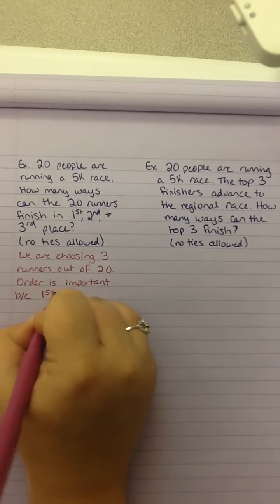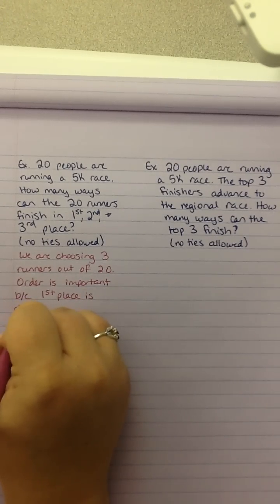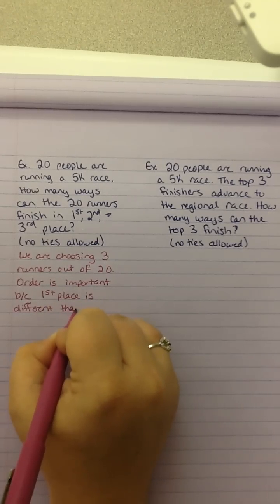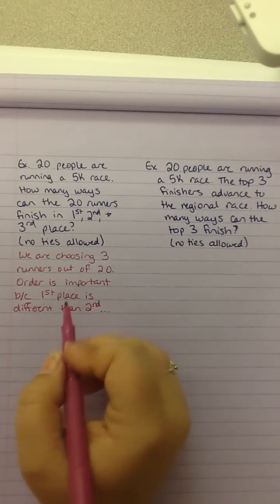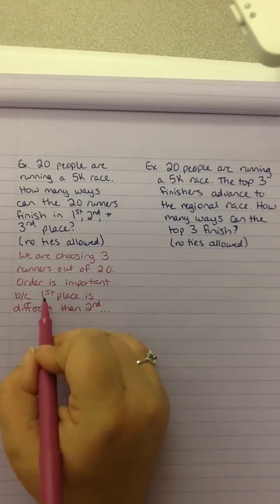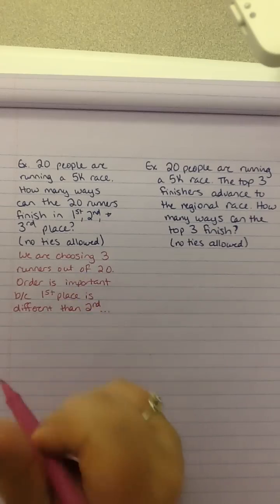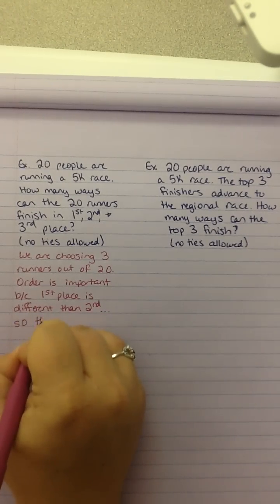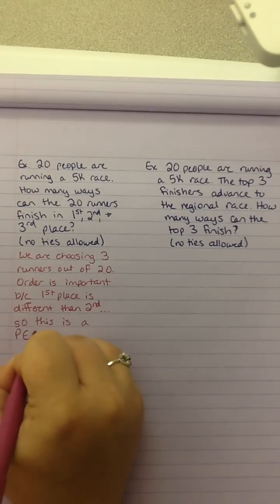Because first place is different than second place, correct? And on and on to third place. Because you're going to get like a medal or something. So the first place medal is going to be different than the third place medal. So when the order is important, this is a permutation.